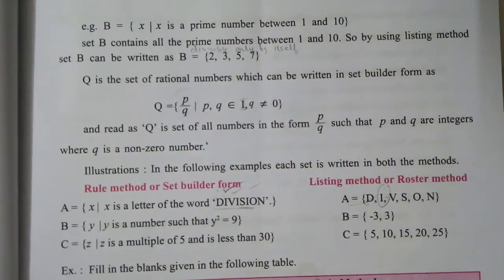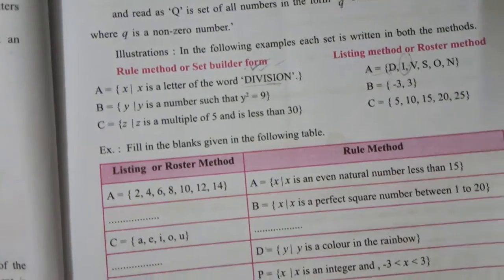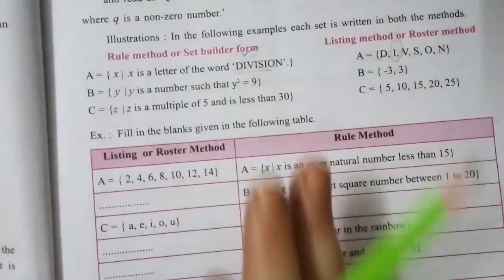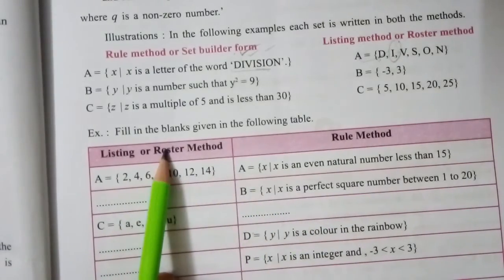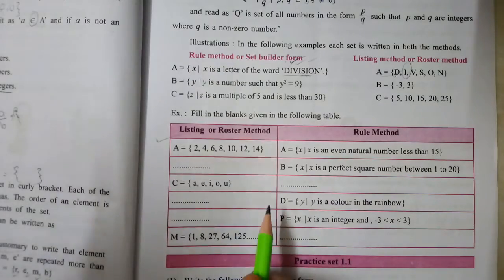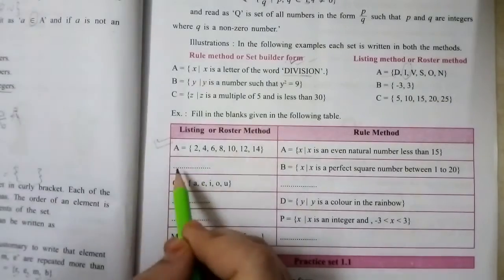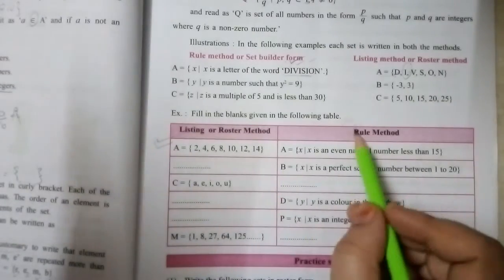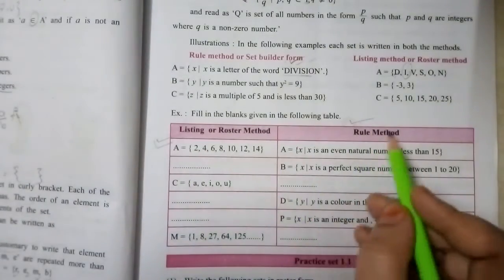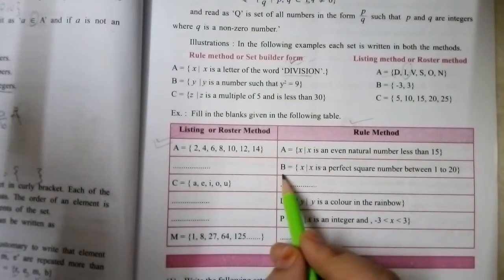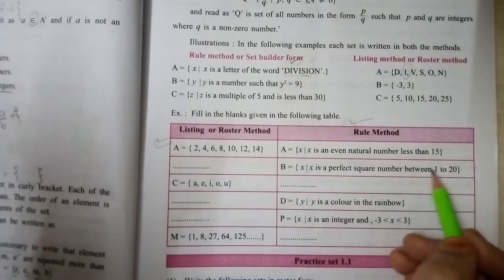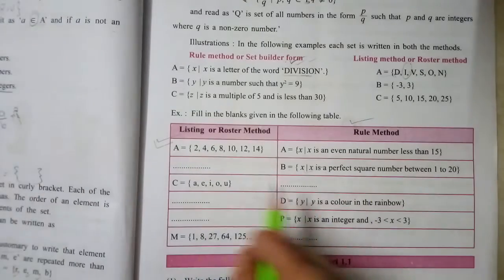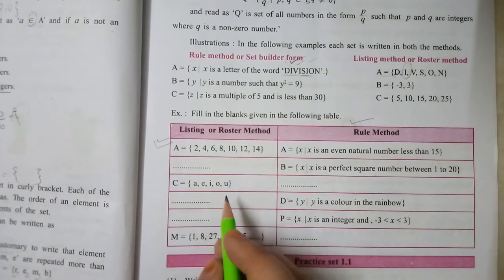Now here one table is given to us. We have one set given and we have to write the set by both methods, that is by the listing method and the rule method. Alright, so the first example is solved. The second example we have to solve. Here the rule method is given. B is equal to curly bracket x is a perfect square number between 1 to 20. So here we have to write this example by the listing method.